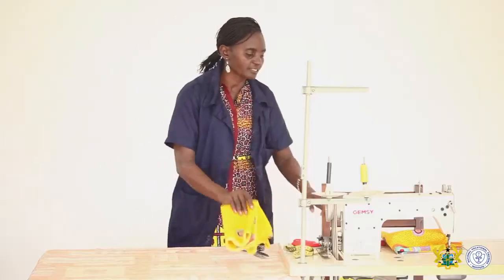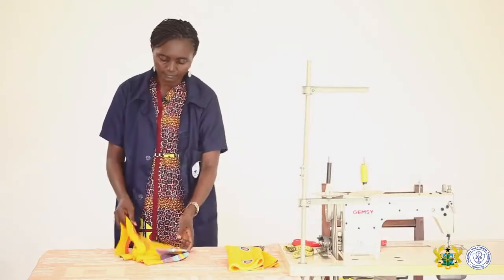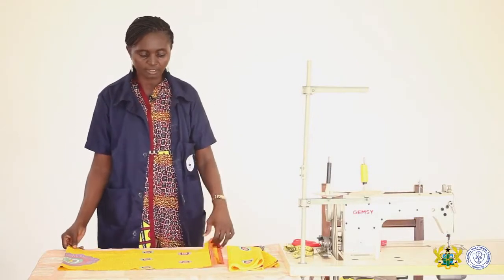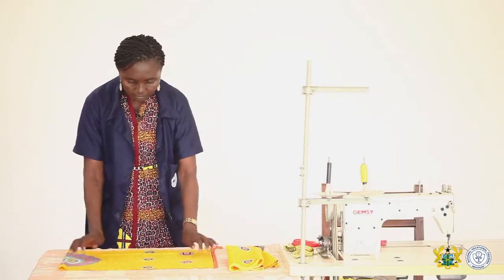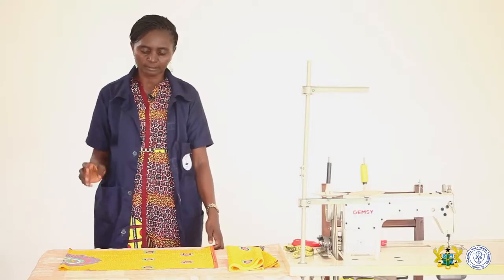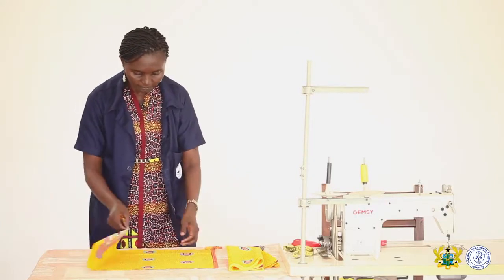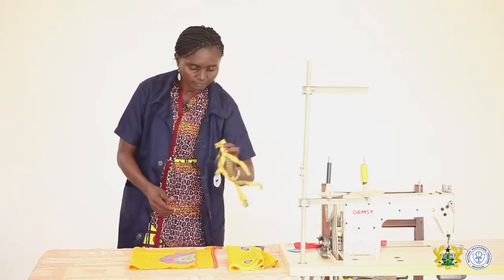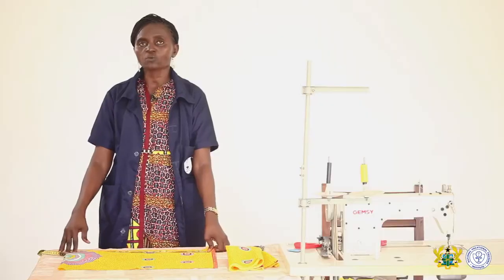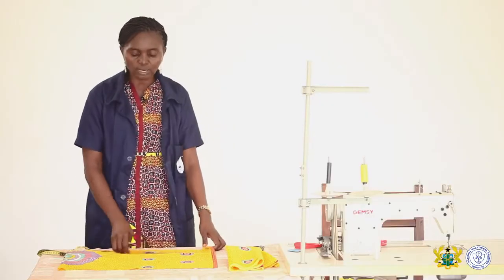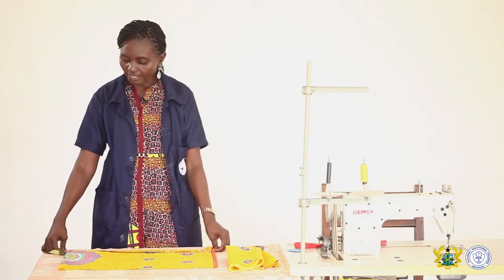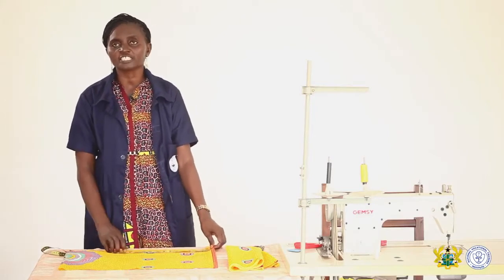We now have to cut the handle. And the handle is cut normally from the actual fabric. You can decide to have 1 long handle or 2 short handles. We are going to cut 1 long handle. So what we are going to do is that we are going to take the length of the handle. We are going to make it 40 inches.